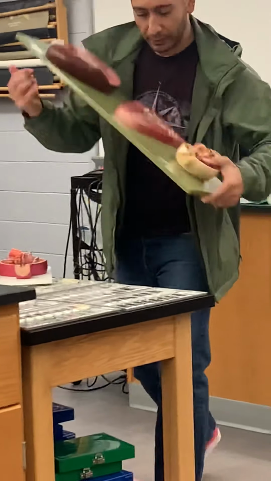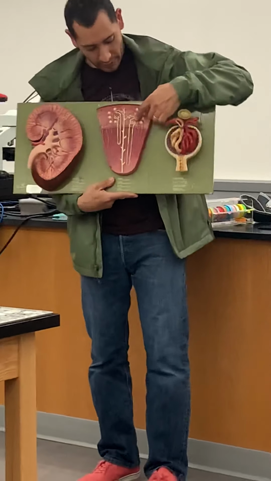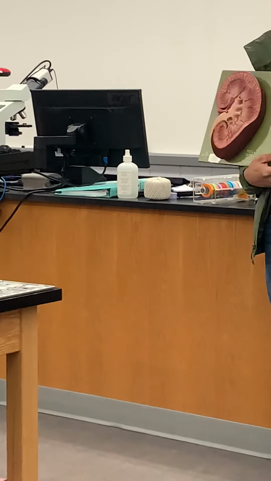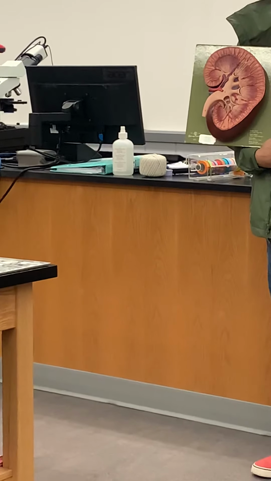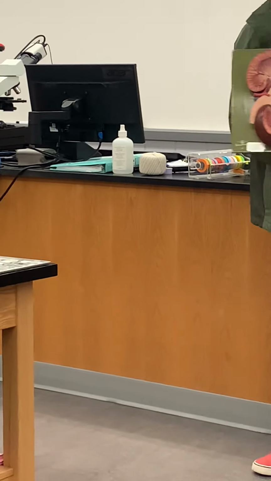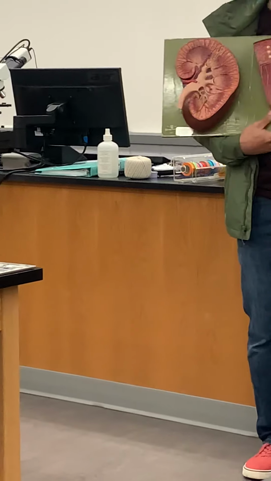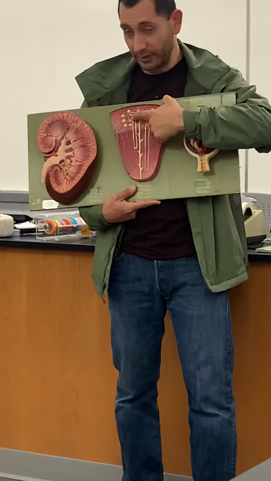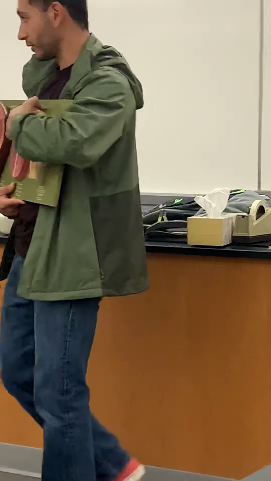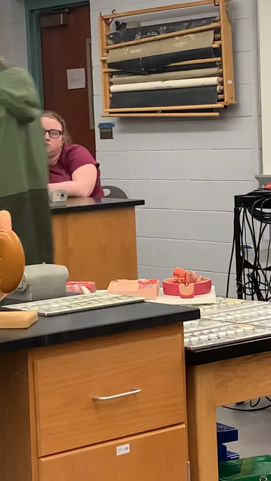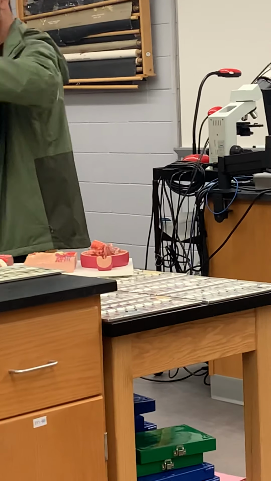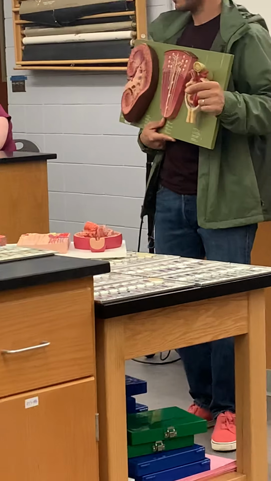Also, just pay attention to where your renal corpuscle is, because if it's here, then all the way on your right is the PCT. See, this one starts left. So make sure you always start with the renal corpuscle, then follow from there. Okay, guys?